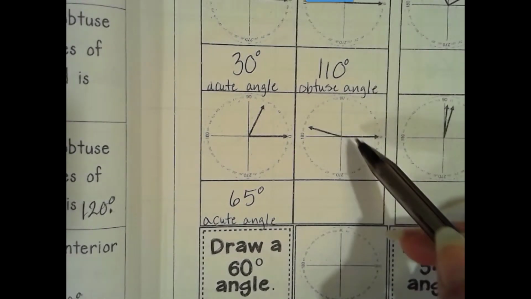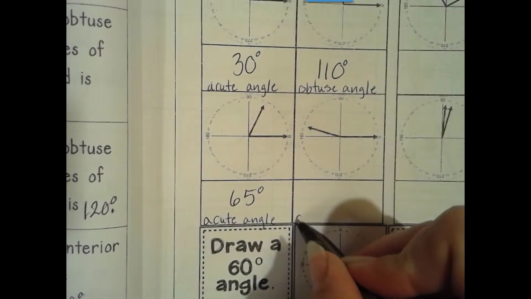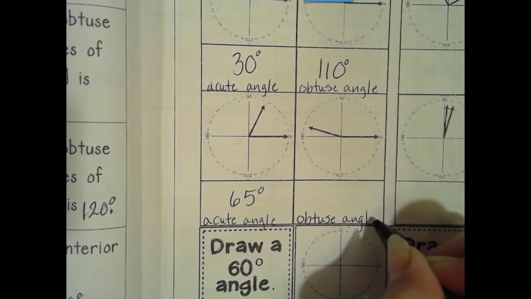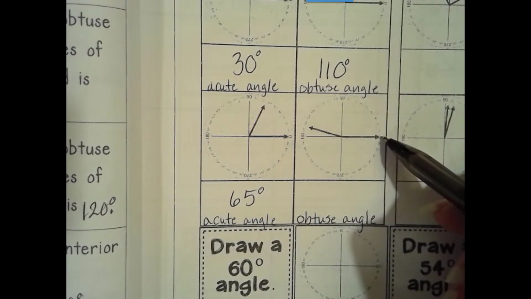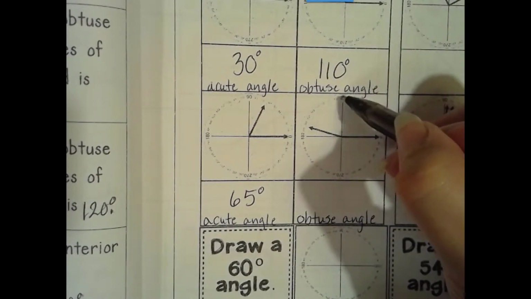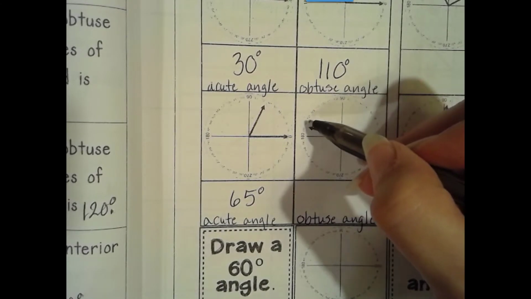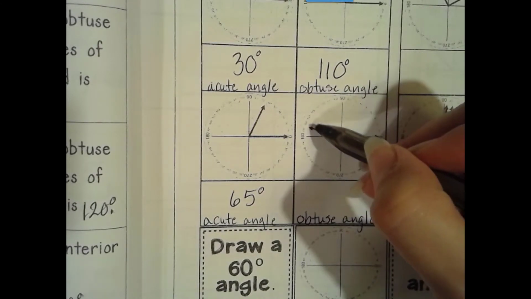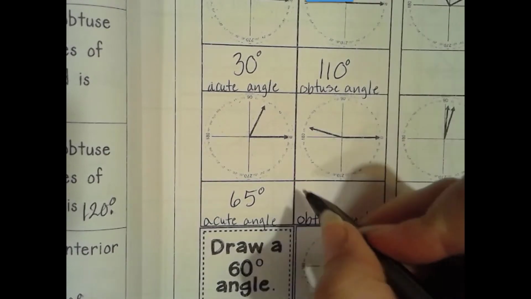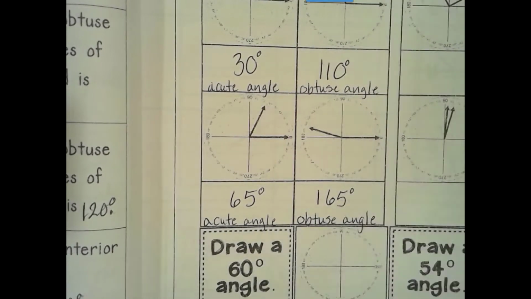Okay, this is definitely larger than 90 degrees and not quite 180 degrees, so it is an obtuse angle. So instead of counting from 0, I know if I count to up here, I get to 90. So I'll start with 90, 100, 110, 120, 130, 140, 150, 160, but it's not pointing exactly there, and it's not pointing exactly there. It's pointing halfway in between 160 and 170. So this would be 165 degrees.